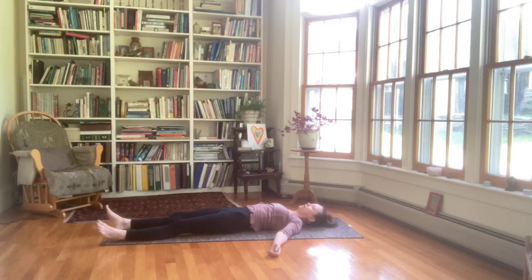We'll move the feet a little closer into each other. Center the body. Feel that even weight distribution at the back of the pelvis, and without disturbing it, walk the feet a little to the right side.